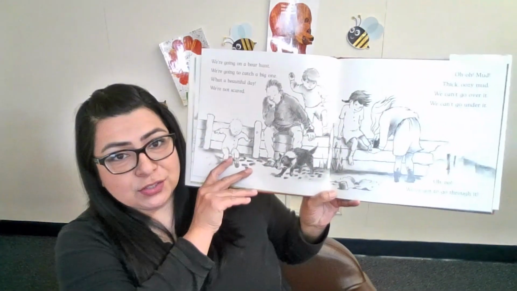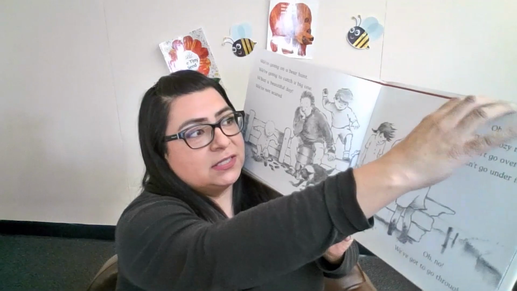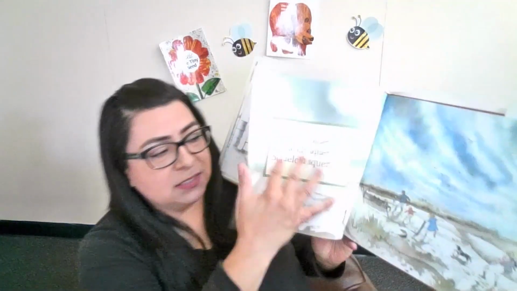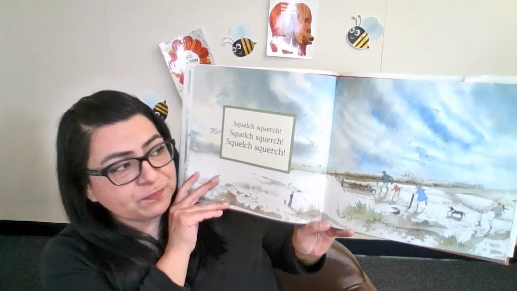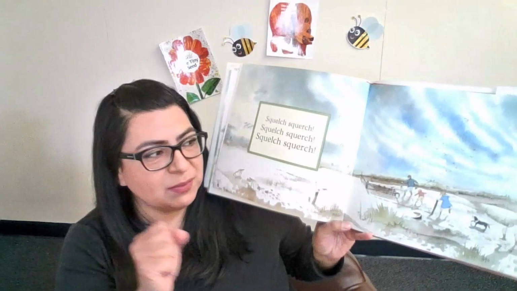And then there's another location, and they go through some mud. So they're going to go through different locations to get across, and they go through the mud, and it says squinch, squinch, squinch, the sound that the mud would make. So it's just a fun little story of them going through different locations.